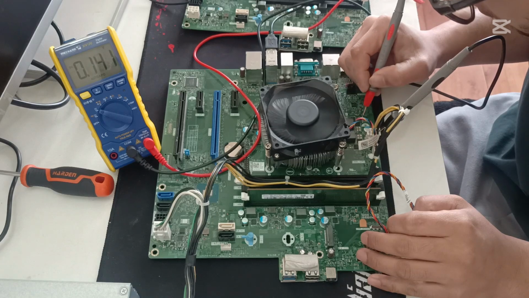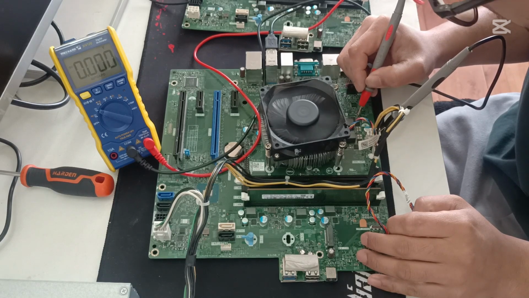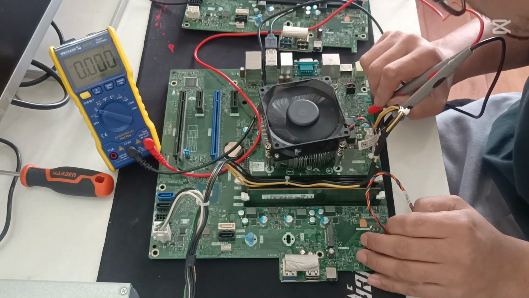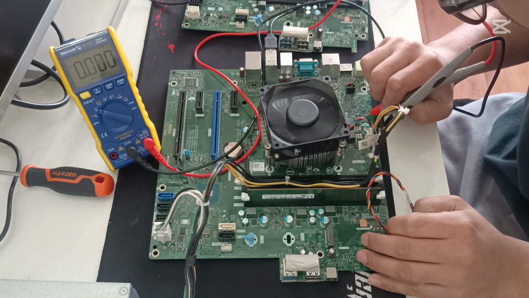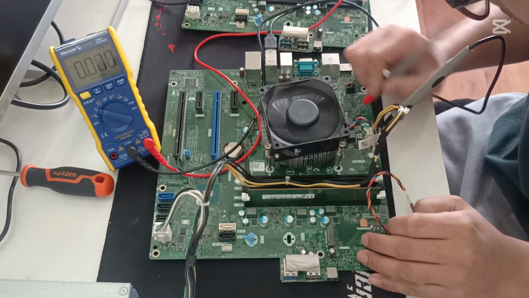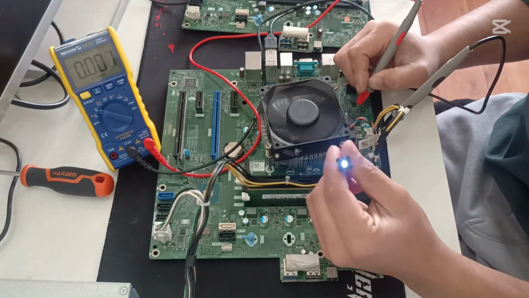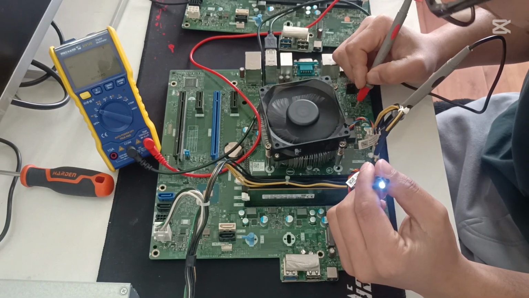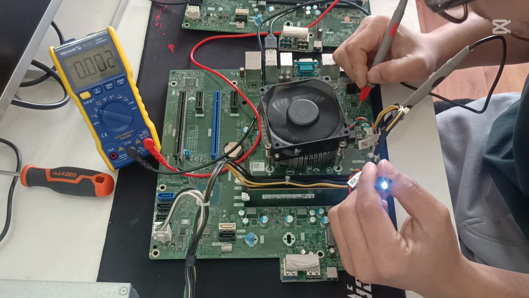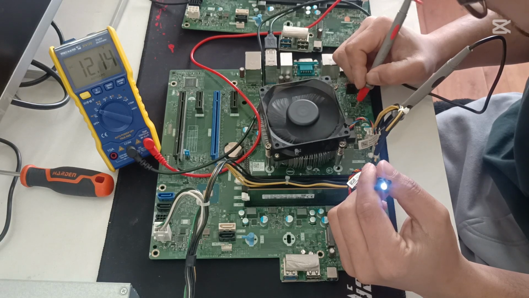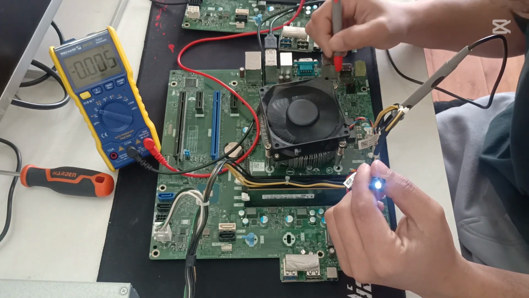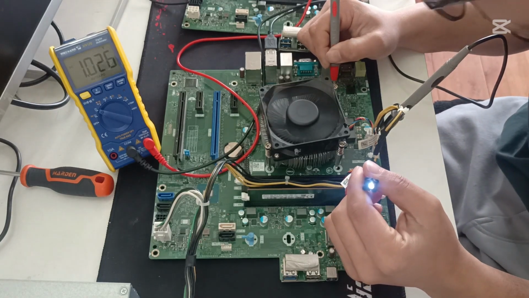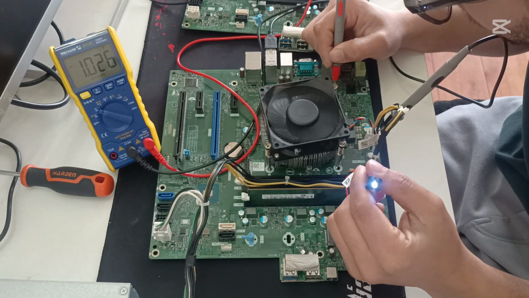We have 12 volt in the drain. Source, we don't have any voltage. We don't have any voltage in the gate also. In the drain of second MOSFET we have nothing. Board is turned on, guys. We have nothing in this MOSFET also. Actually I don't know guys what this MOSFET is for. So we have voltage on the gate. Let's check. We have 1.02 volt.